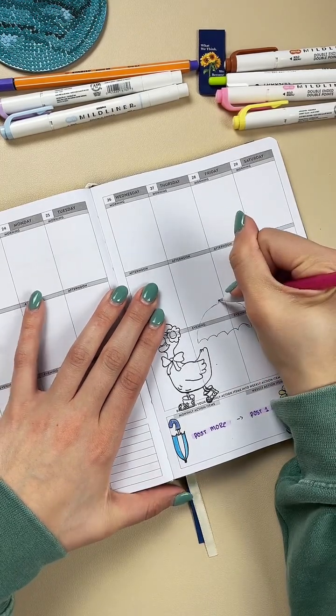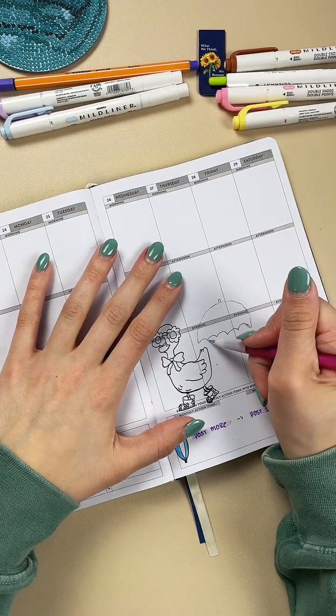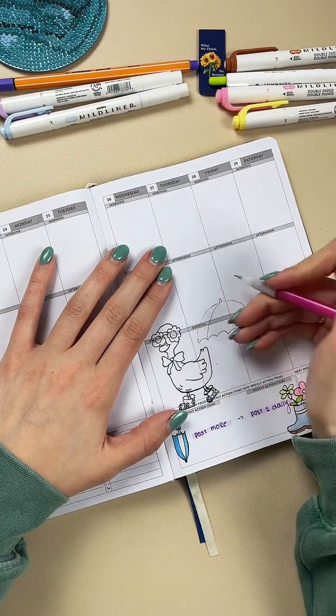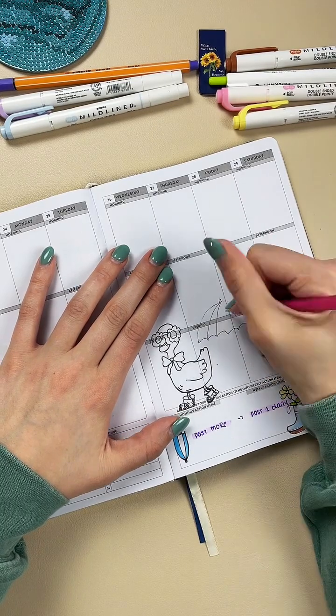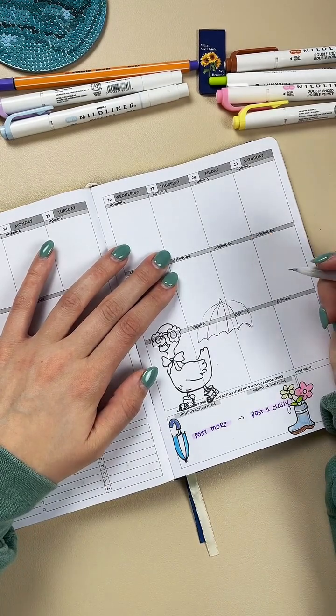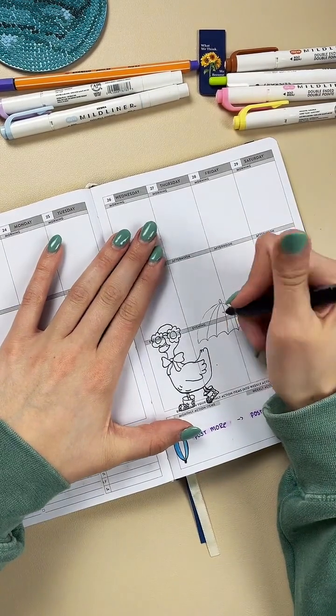Perfect. Okay. And then we're just going to connect to these points right here of the ribs. And that'll be that one. Perfect. Let's just go over it now with the black Sharpie pen.